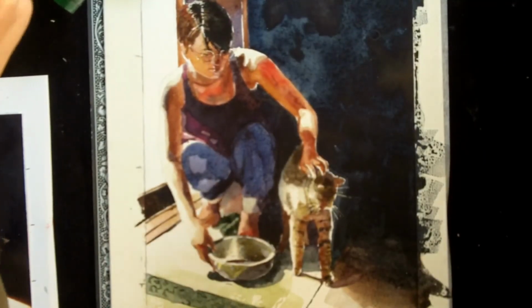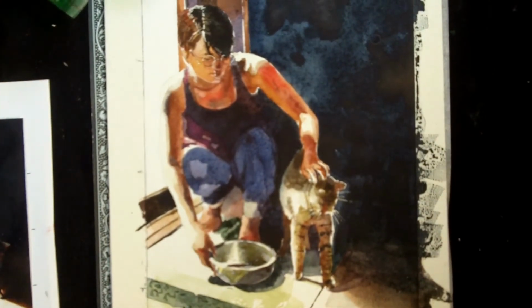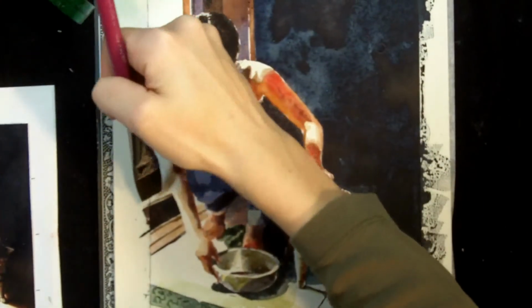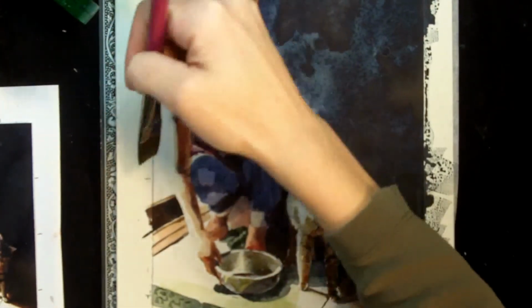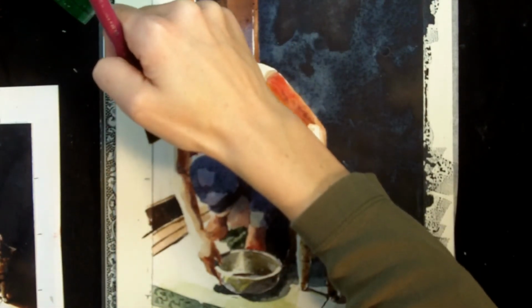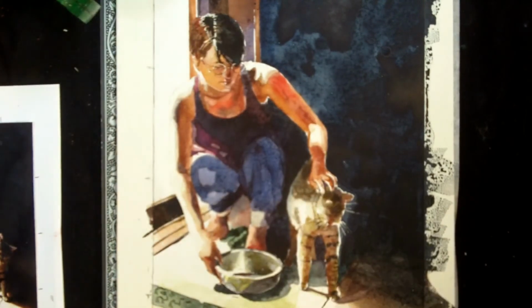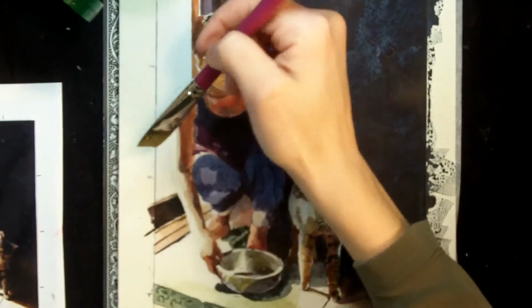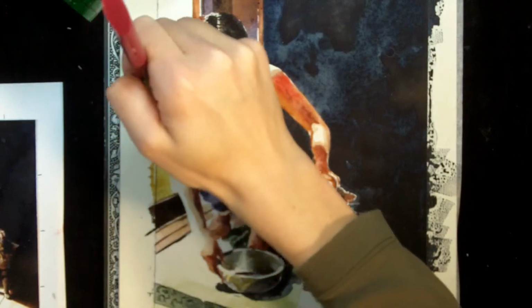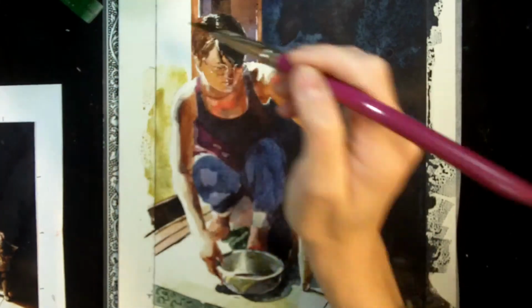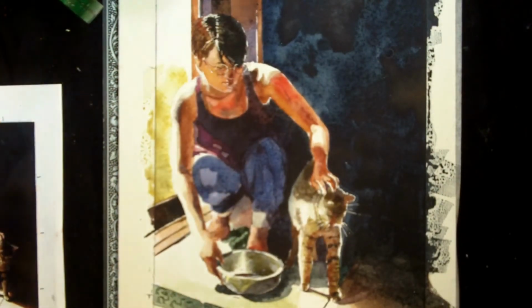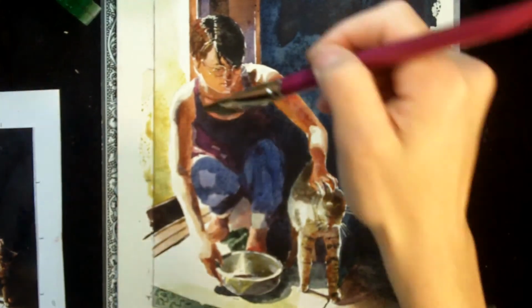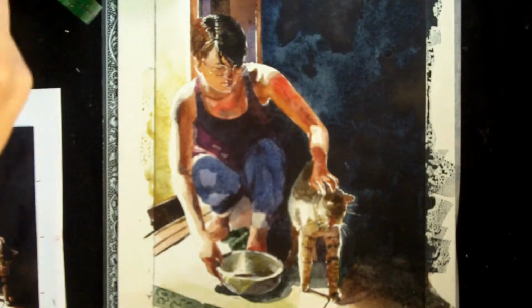The reference material has a red house showing, but I don't want that because I think that the red is distracting. So I'm just going to carefully use clean water, go around her arm, and then I'm going to flood in with nice bright yellow. And I'm going to drop in a little bit of blue and clean water to flood that up, so that it's not so intense.